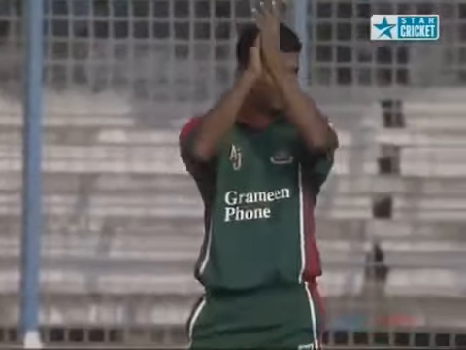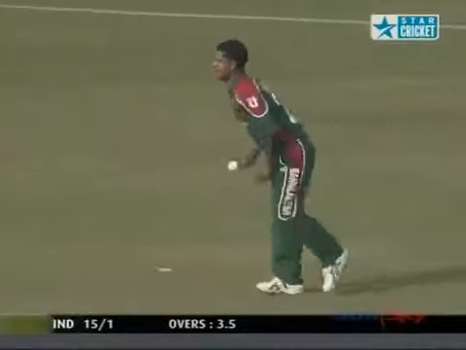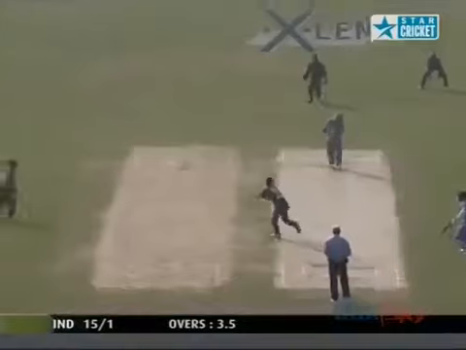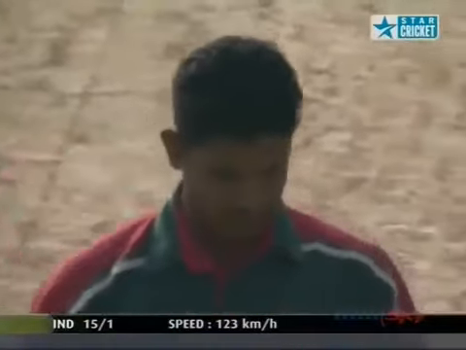But you're right, it's the line that he's erring on. He's got to keep it coming in from outside the off stump if he wants to have any chance of even restricting the batsman. That's better. More towards the middle stump. It's 15 for 1 after 4.